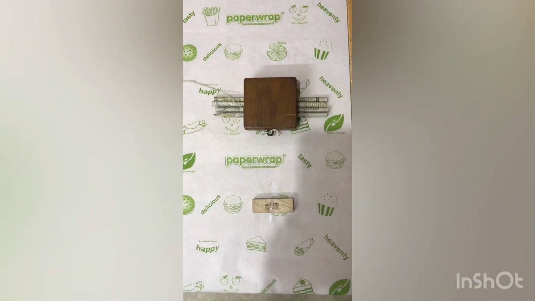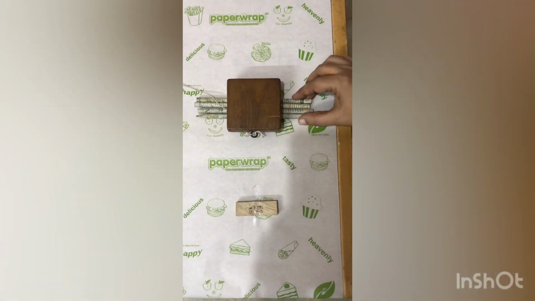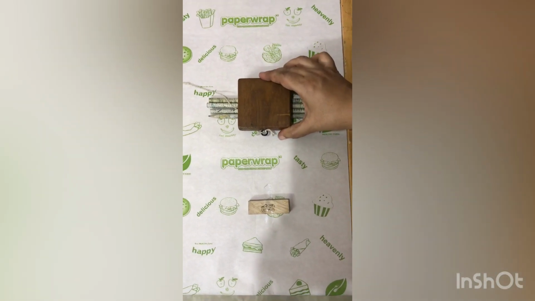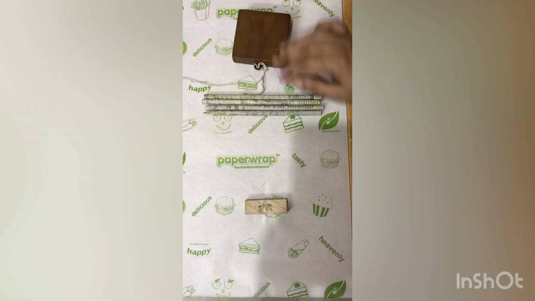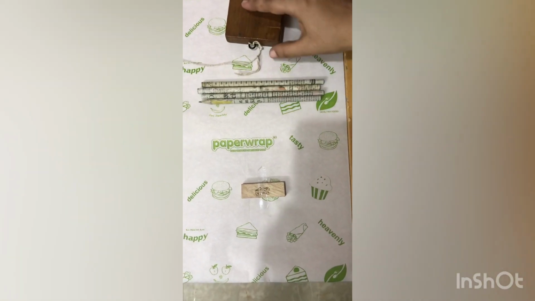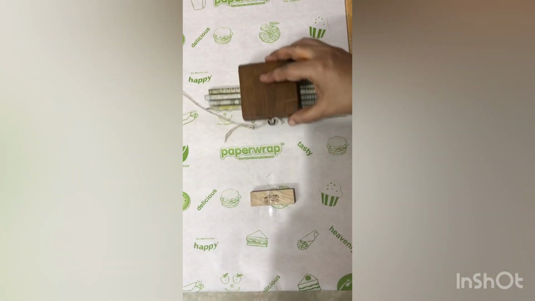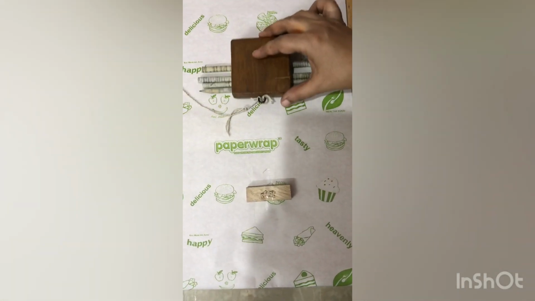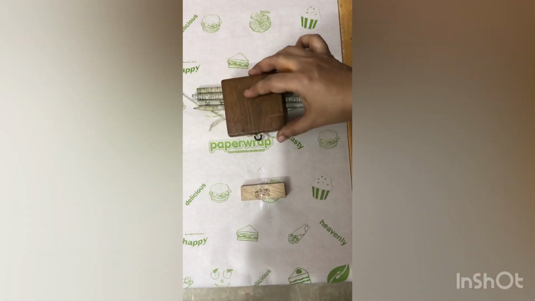So just now we have seen that the value of the rolling friction is much less than the value of sliding friction. That is why we always use the rollers or the wheels underneath all the heavy objects, so that we can ease the motion of that heavy object over the rollers or over the wheels.